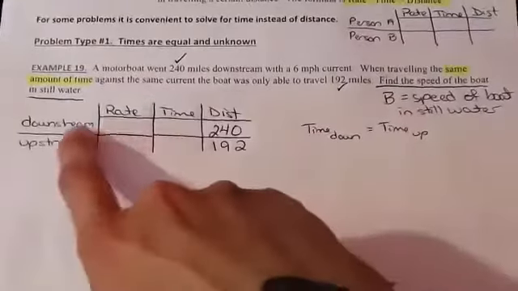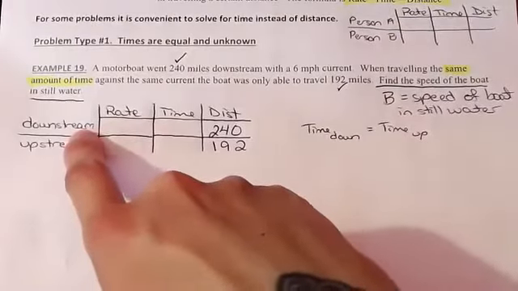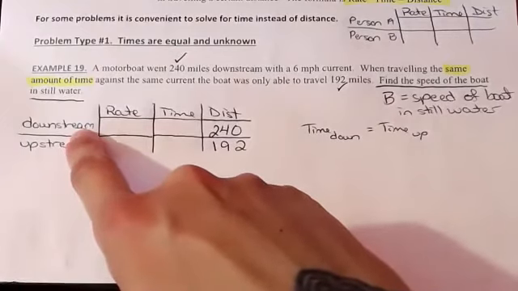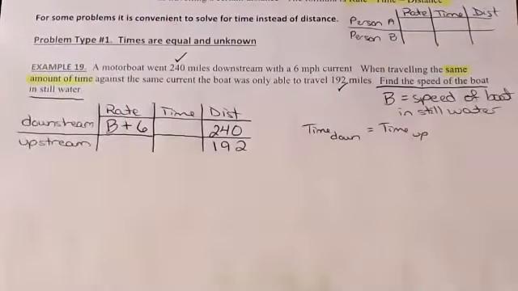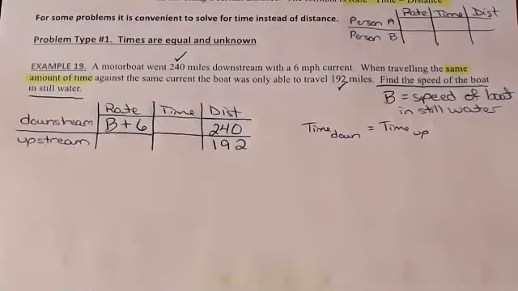So check out the chart here, where we see the rate for downstream. What we mean by that is the boat going downstream with a 6 mile per hour current. So the boat is moving with the water. That 6 mile per hour current gives that boat a boost of literally 6 miles per hour. So if the boat were only traveling like 80 miles per hour, that's pretty fast, the 6 mile per hour current is helping it. So now it's moving 86 miles per hour.